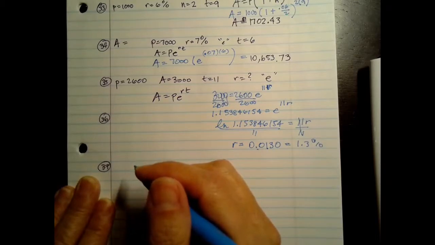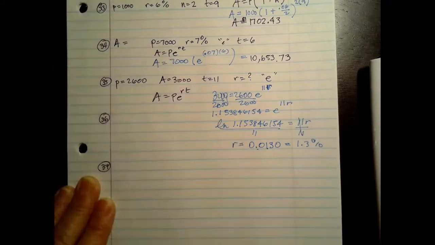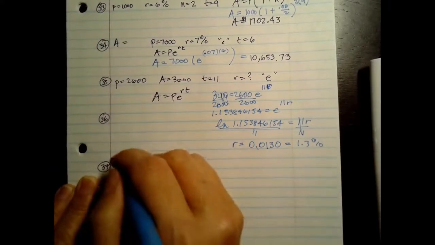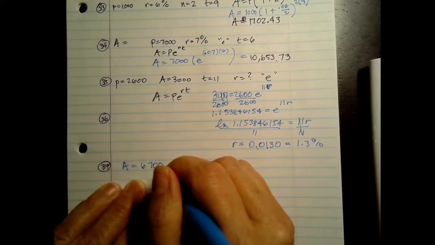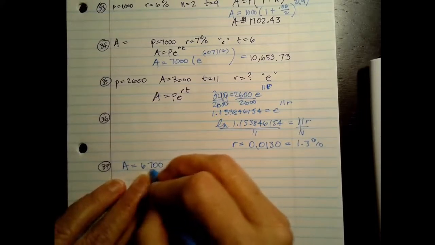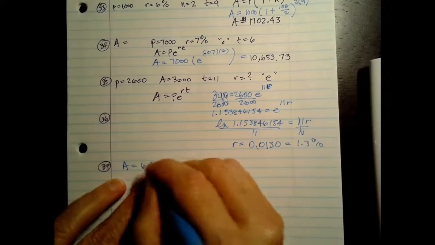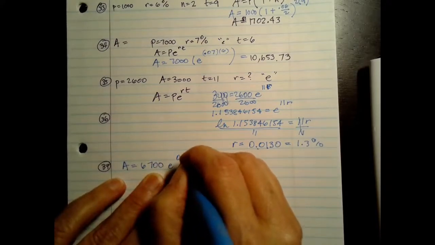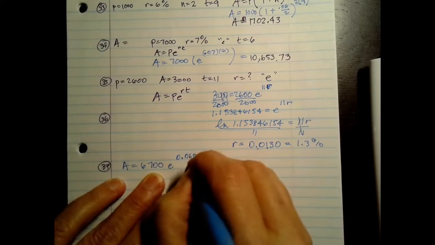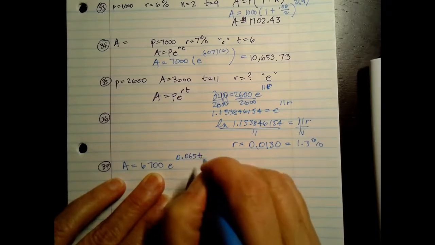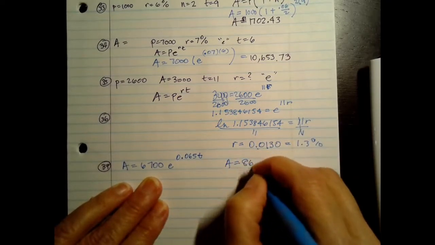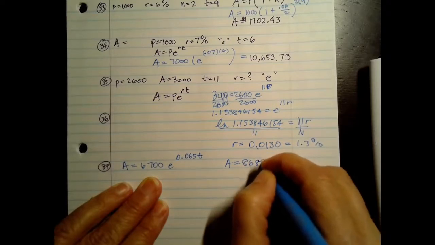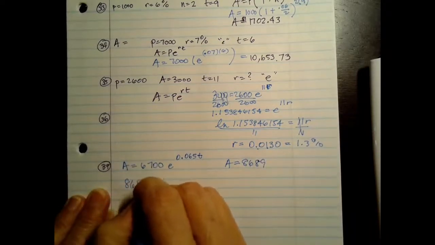Exponential growth. Okay, it's the same problem. So this time though, they've given us our initial investment, which is going to be $6,700. We know that because that's the P, right? And then we know what our rate is because our rate's up here, right? So our rate is 6.5%, right? But the question is time. So they want A to turn out to be 8,689. So we have 8,689 for A.